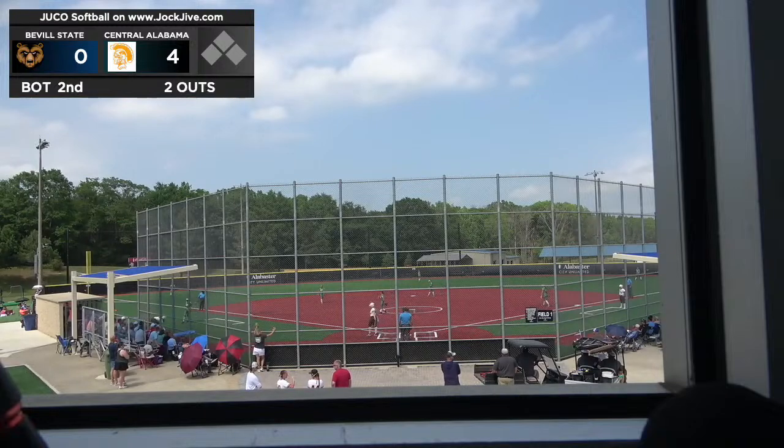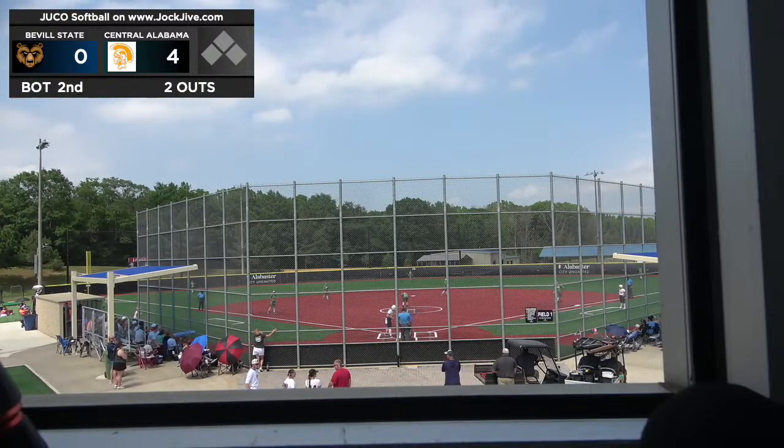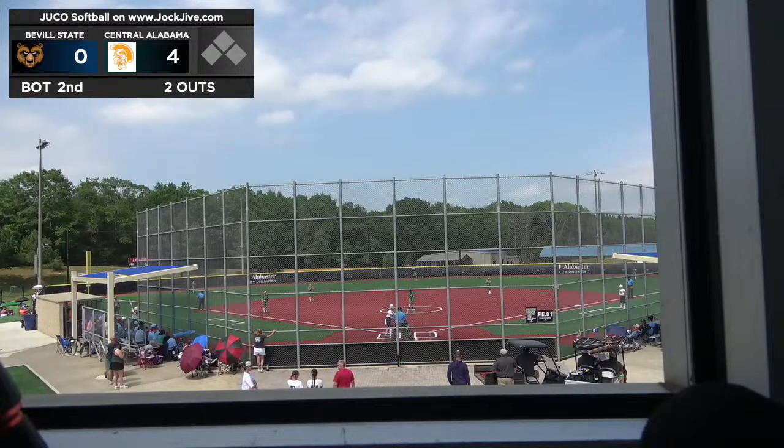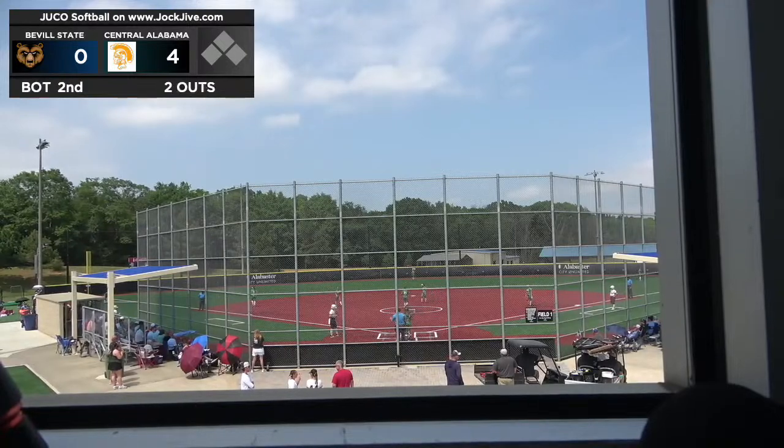Another one fouled off for Milner. Milner, sophomore infielder, 46 walks on the season to lead this Trojan team, .386 batting average. Fouls another one off. 2-2 count with 2 outs.